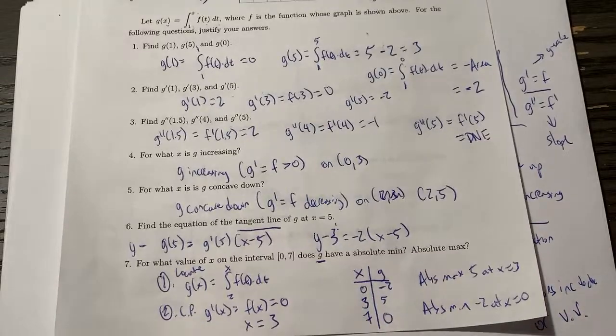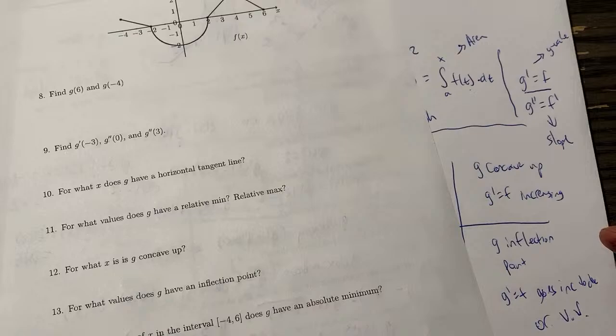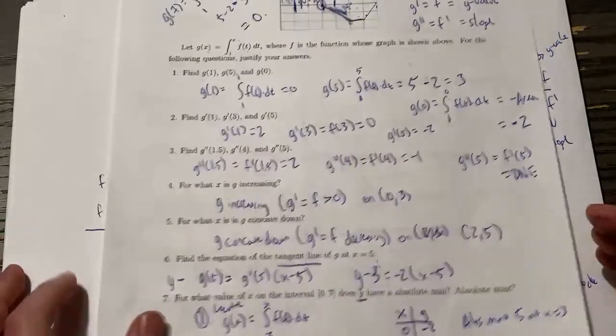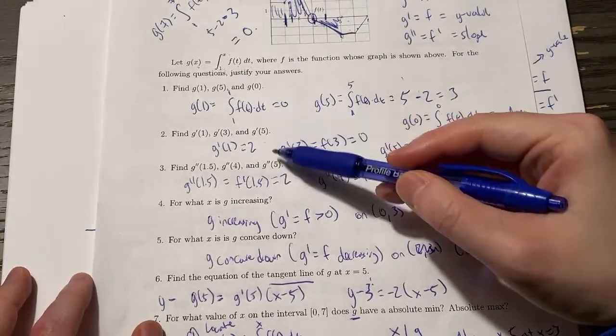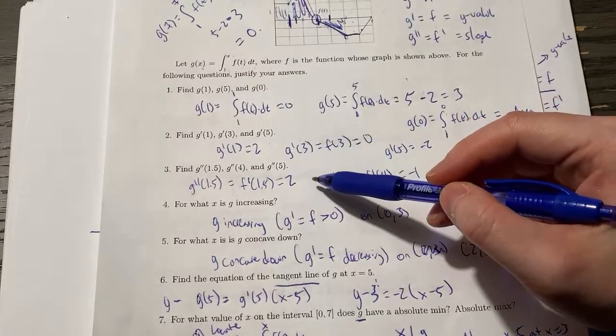And we are done with this worksheet. At least the front side, because we have a back side remaining. Shouldn't be too bad, though. But just to recap, G values are area, G prime values are Y values, G double prime values are slope.